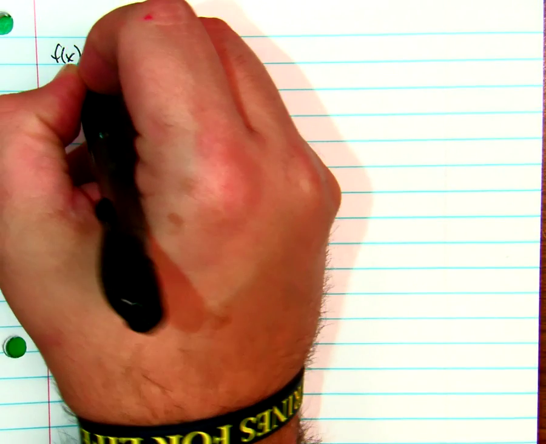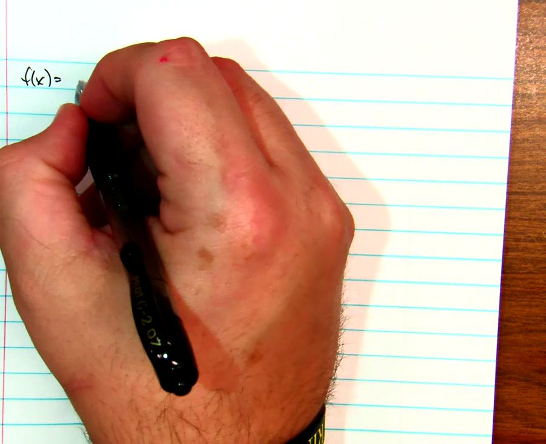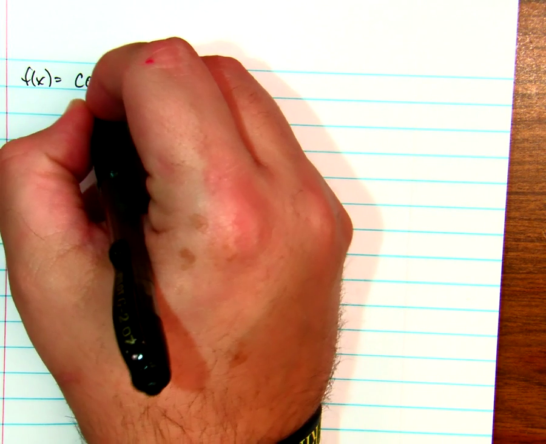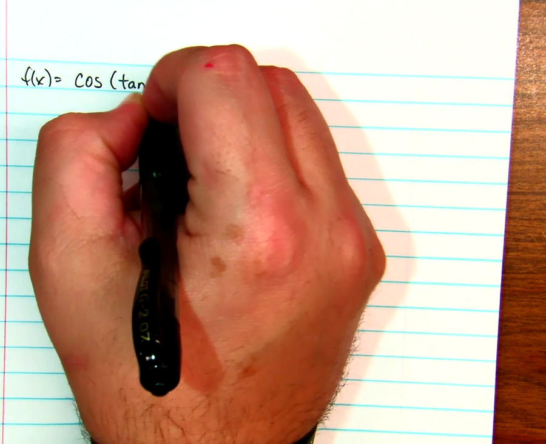All right. Let's say f of x is equal to the cosine of the tangent of x squared.